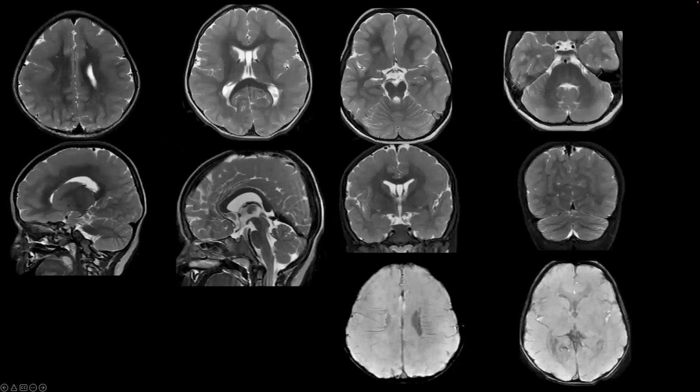On the T2 weighted sequences, in comparison to a previous case, you can appreciate the lissencephalic pattern. You can see the thickened pachygyric appearance of the anterior and the parietal regions with an anterior to posterior gradient. The occipital lobes are relatively spared in comparison to the frontal and the temporal lobes. I don't have a section of the basal ganglia, but it was normal. There were no features of tubulopathy. The white matter volume is slightly reduced.